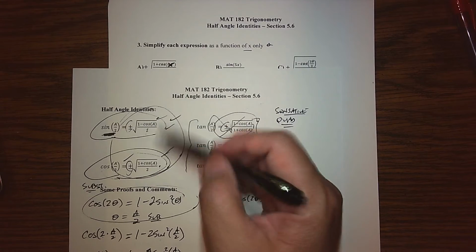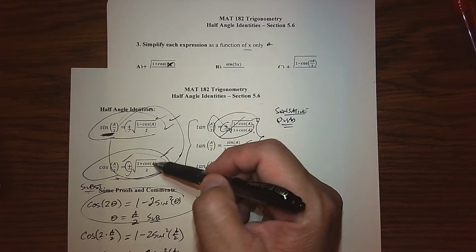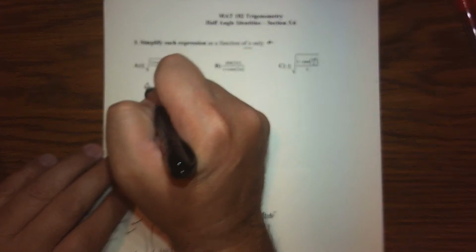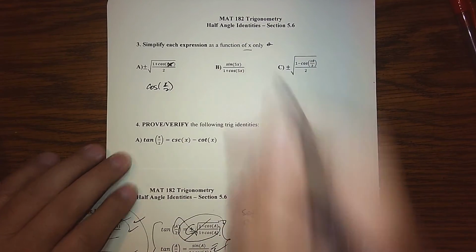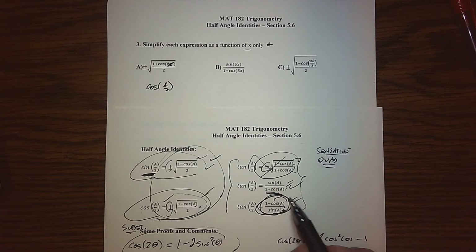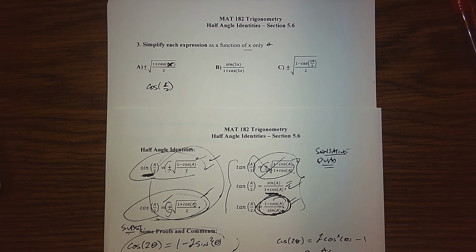That is basically our 1 plus cosine. So our a is that x. So this is just a fancy way of writing our half angle for cosine. We're just replacing that a with an x. So that was a pretty easy rewrite in terms of what's going on there.